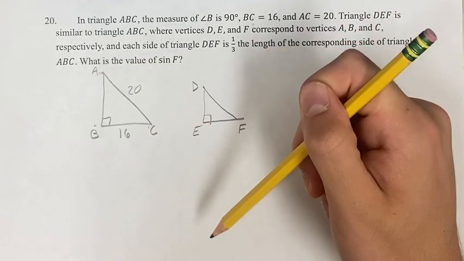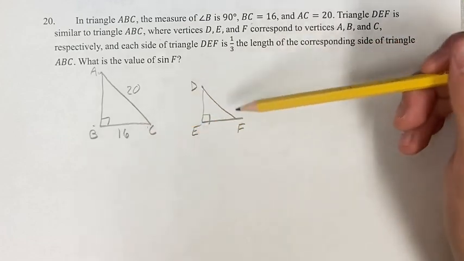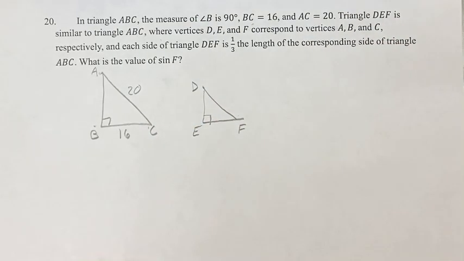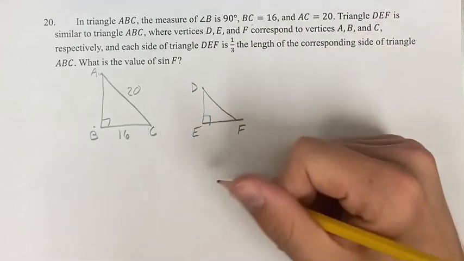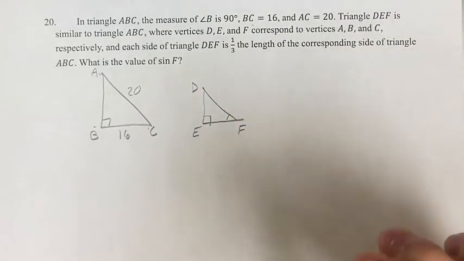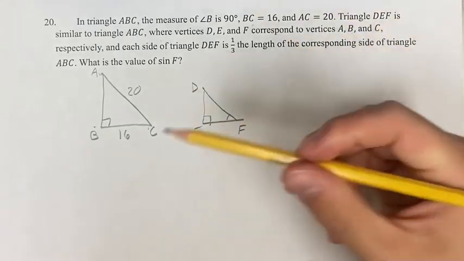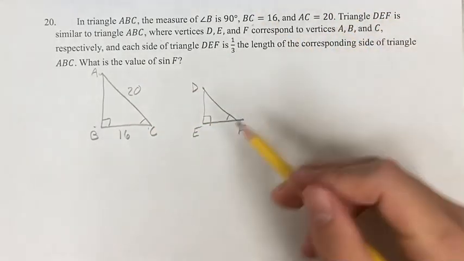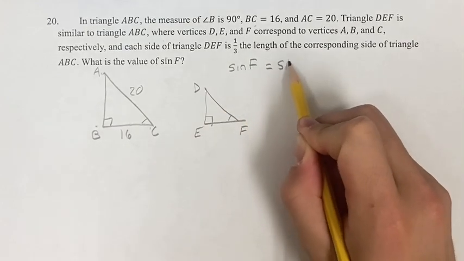That means that we know that each of these angles, A and D are the same angle size, B and E are the same, and C and F are the same. Now, we are asked what is the value of sine F, so that's this angle right here, and we have to correlate that with its corresponding angle in the other triangle, which is angle C. So we're actually looking for sine F, we're going to do by finding sine of C.